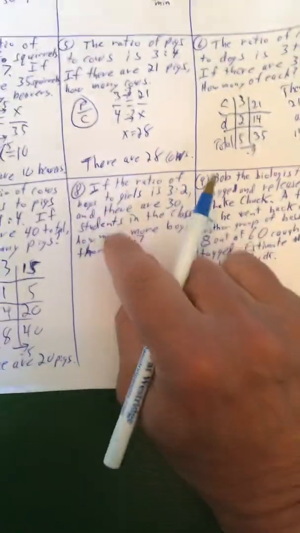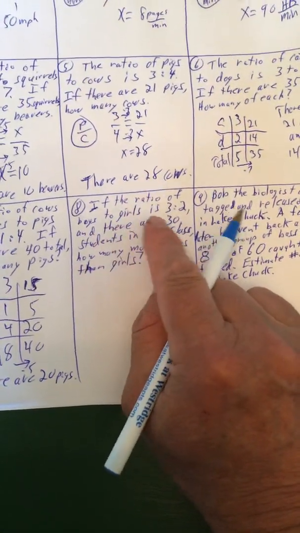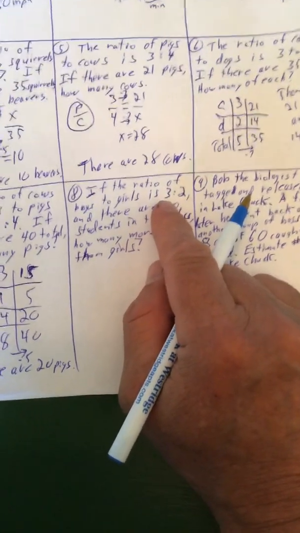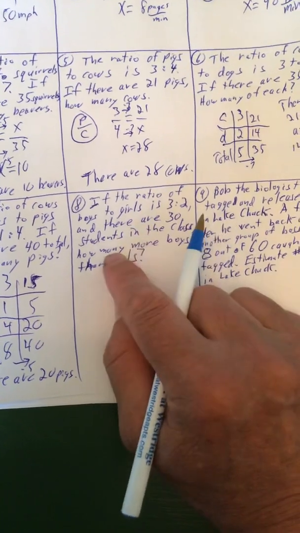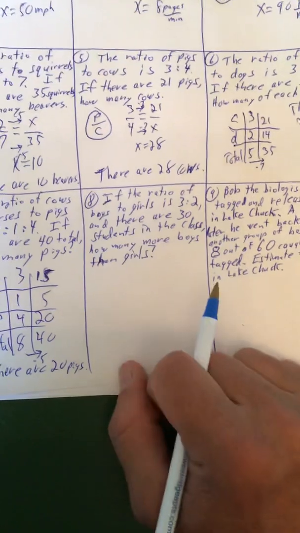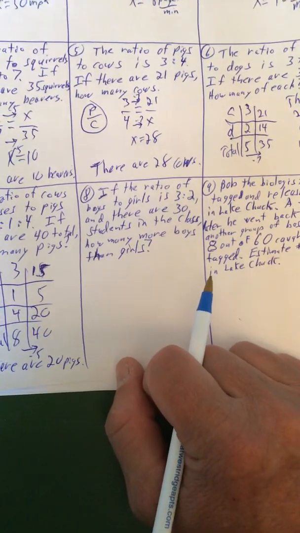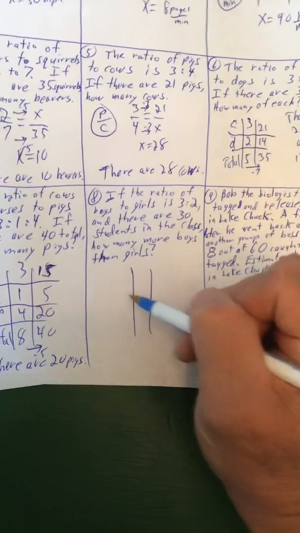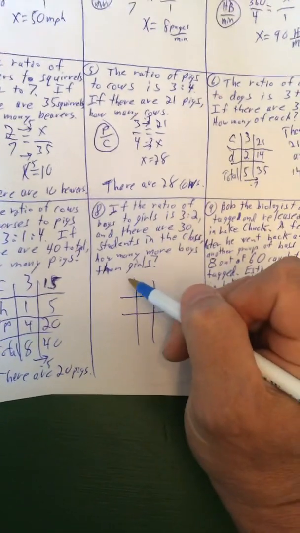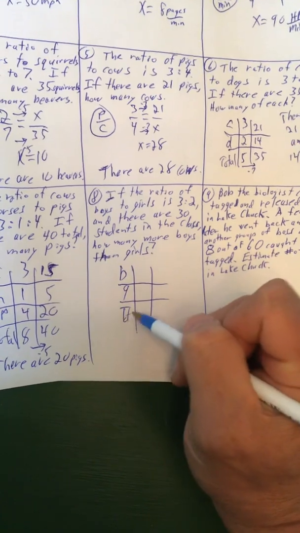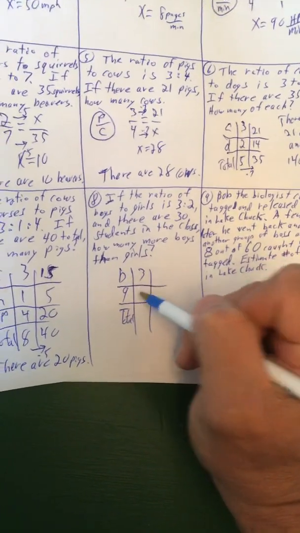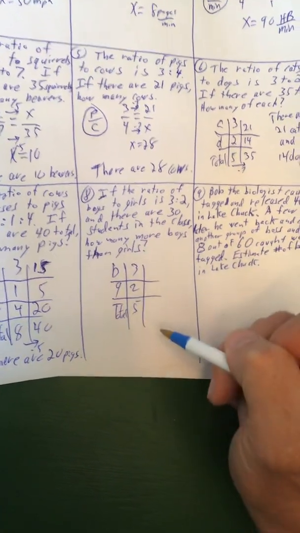Number 8. Yeah, buddy. So the ratio of boys to girls is 3 to 2. And there are 30 students in the class. How many more boys than girls? So hit pause and do the question. I'm going to go. So the ratio of boys to girls in total was 3 to 2. That adds up to a total of 5.